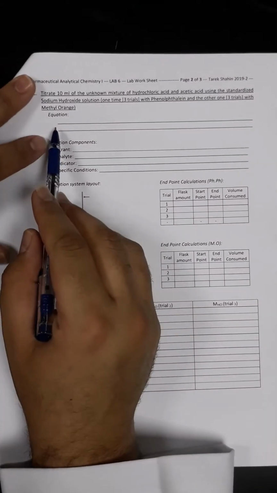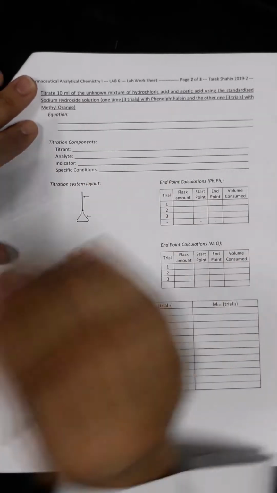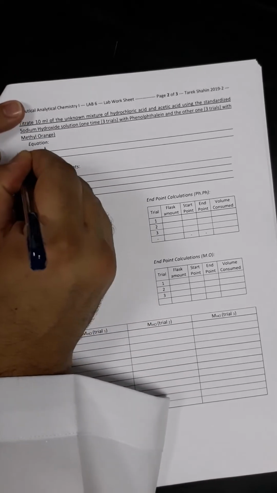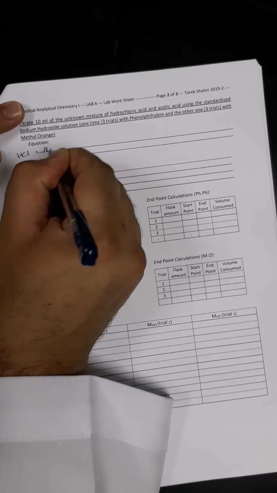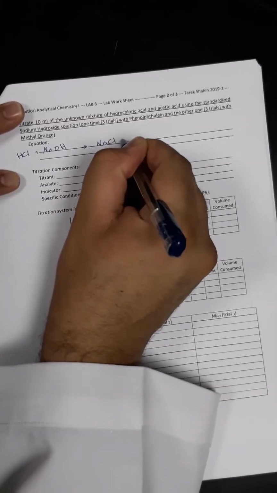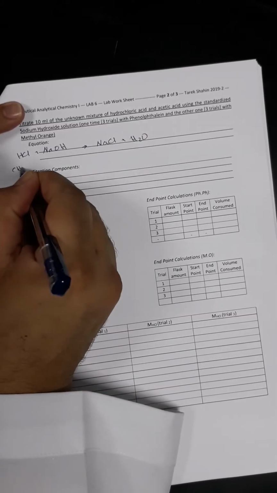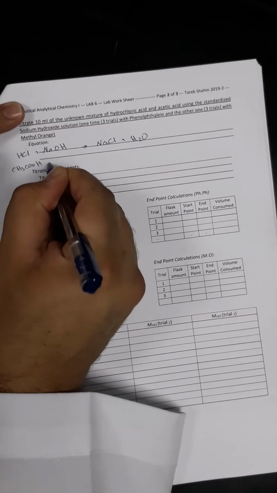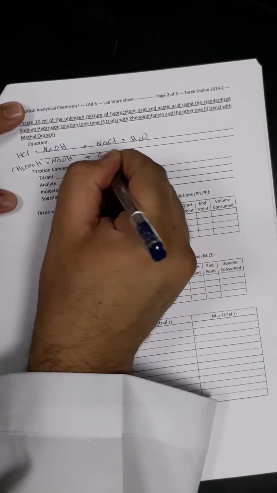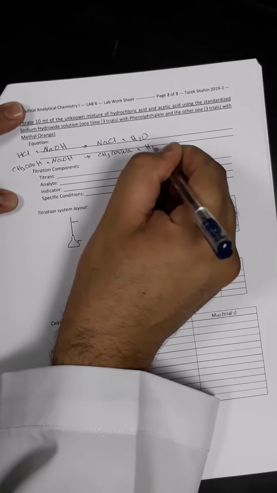So here the equation, which is between the titrant, which is now sodium hydroxide, and the 2 analytes, HCl and acetic acid. And the equation would be as follows. So HCl plus sodium hydroxide gives us sodium chloride plus H2O, and acetic acid, which is CH3COOH, plus sodium hydroxide gives us CH3COONa, which is a salt, in addition to water.